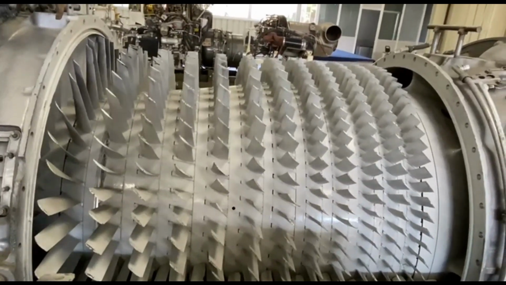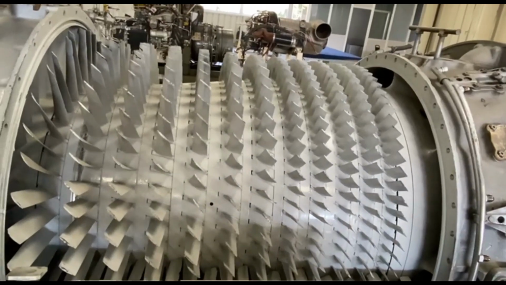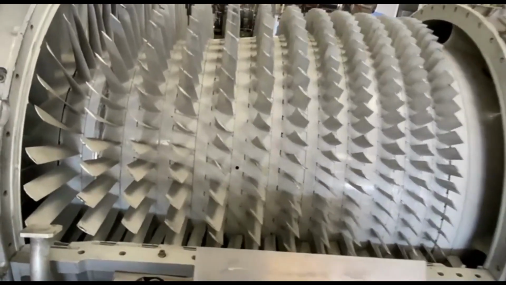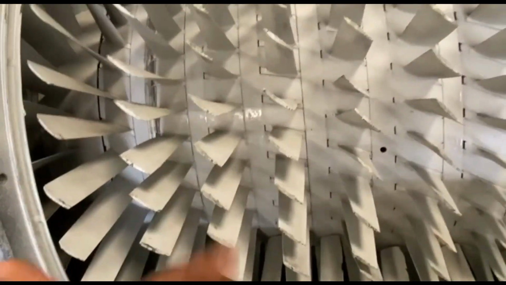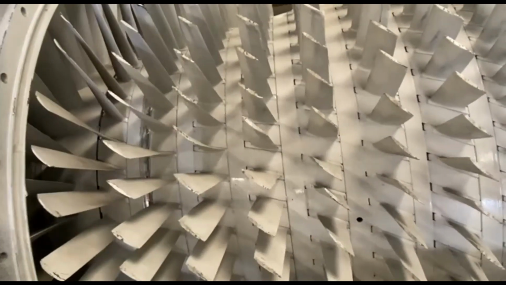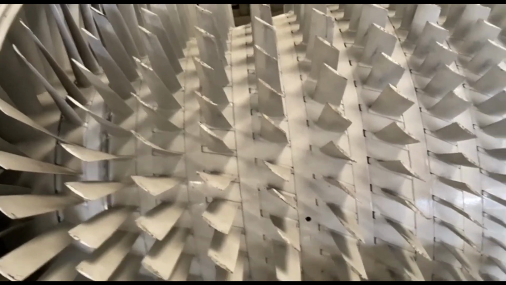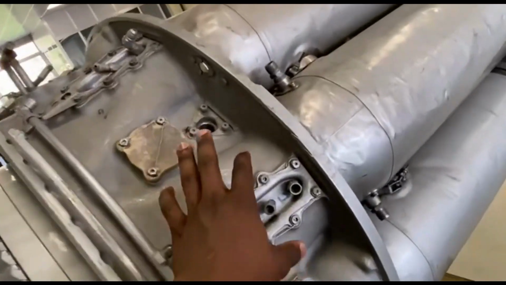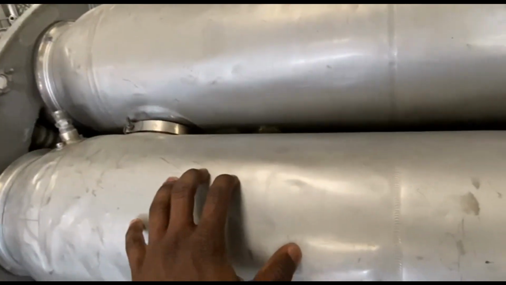With more compression when the ignition happens, more power is given to the turbine. So we have the rotating part and the stator part, that's the compressor part of the engine. Then, when we continue here, we have a diffusion part. The diffusion part is going to send the air to the combustion chamber.